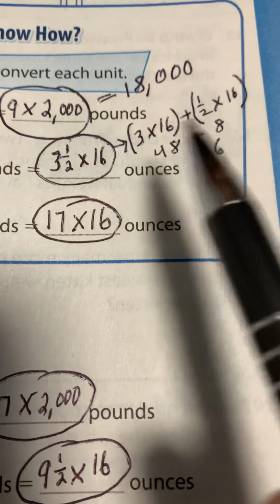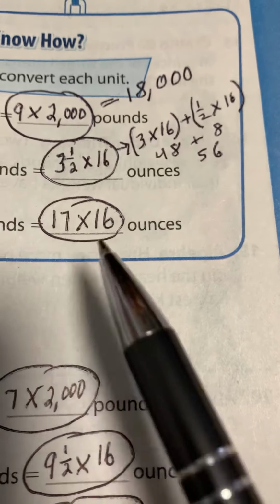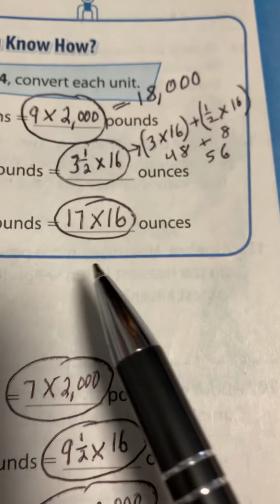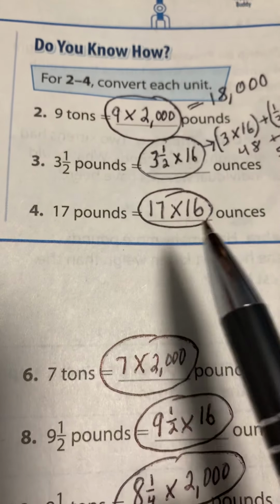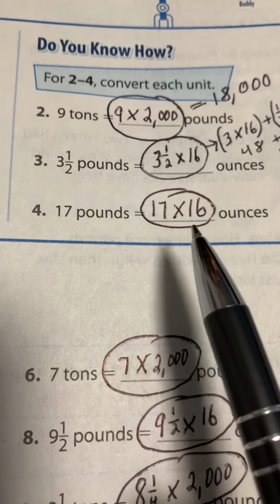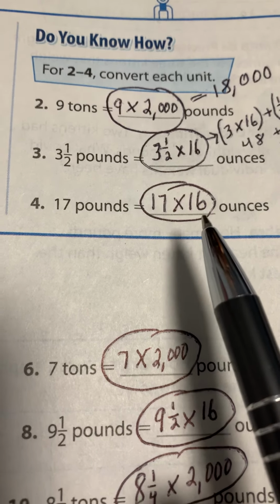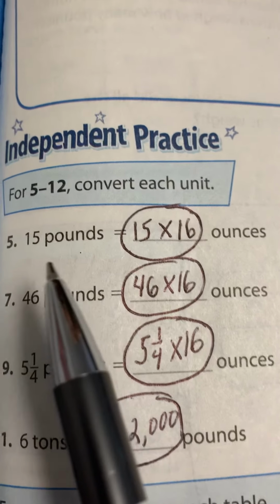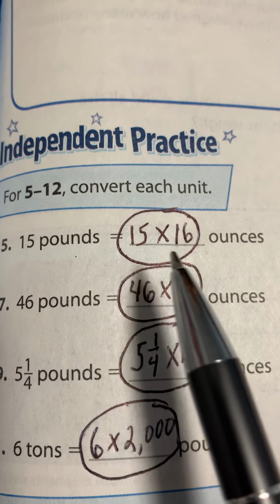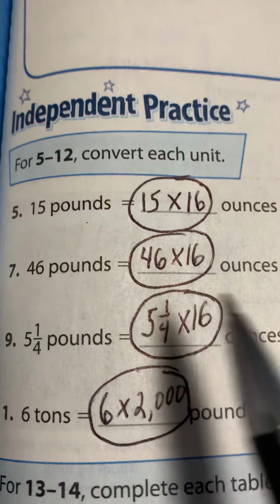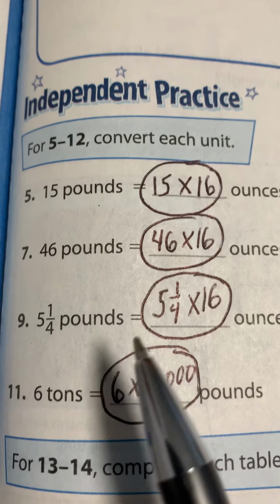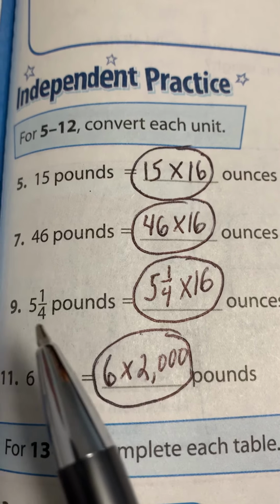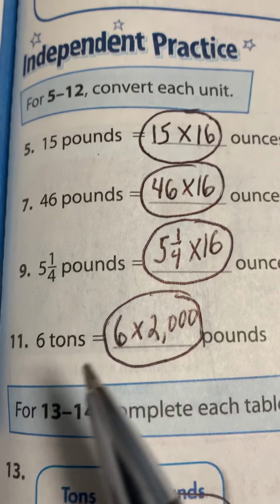I only did the multiplication for these few. I'm not going to do it for every single one. I know you guys know how to multiply. So here, pounds to ounces, 17 times 16, because there's 16 ounces in a pound. Pounds to ounces, 15 times 16. Pounds to ounces, 46 times 16. Pounds to ounces, 5 1/4 times 16.